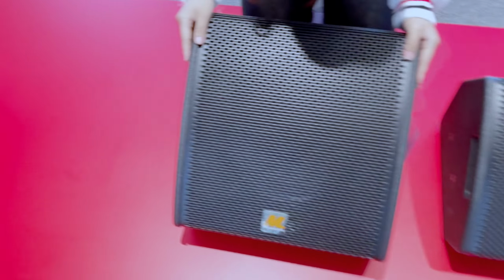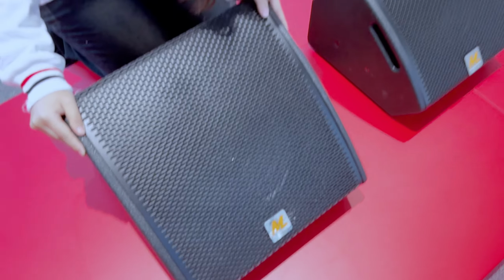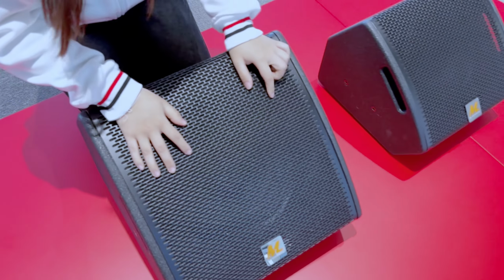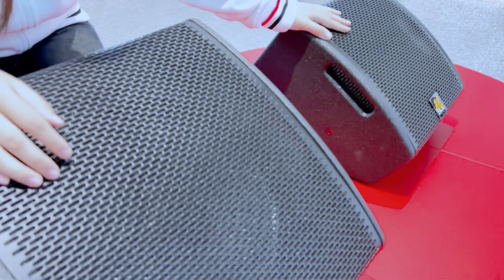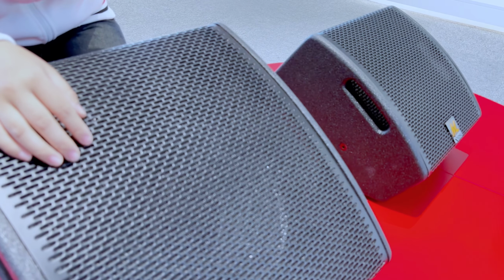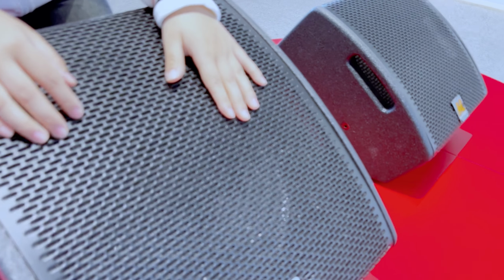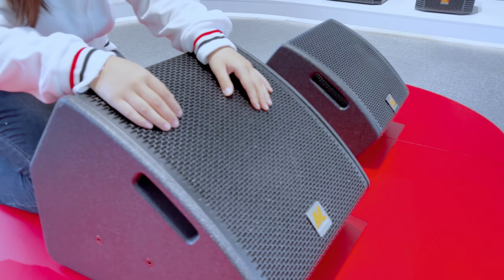And the woofer is very interesting, a little different from this one. This woofer is a 12 inches woofer.